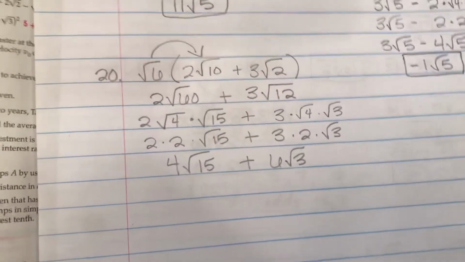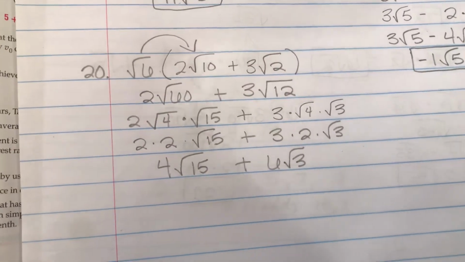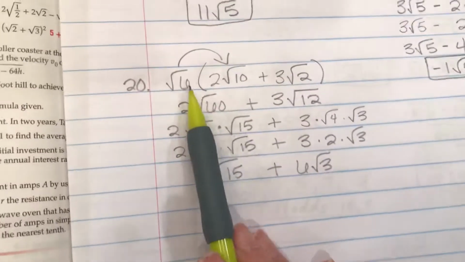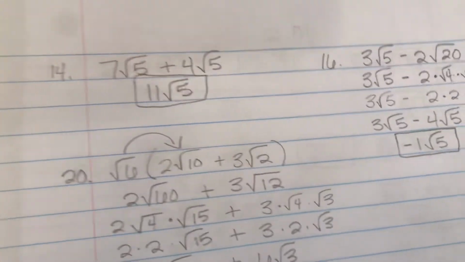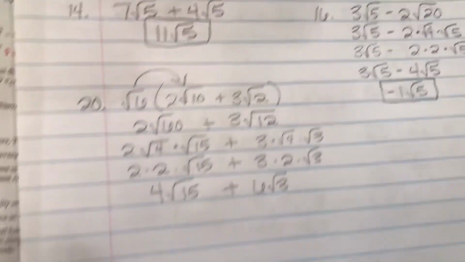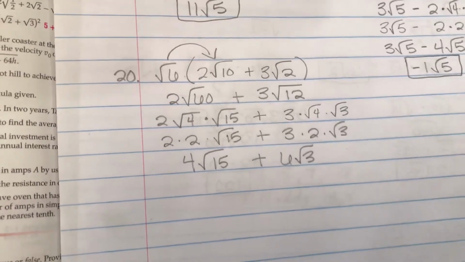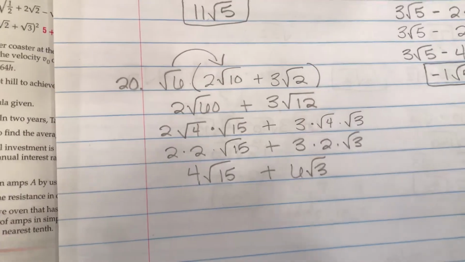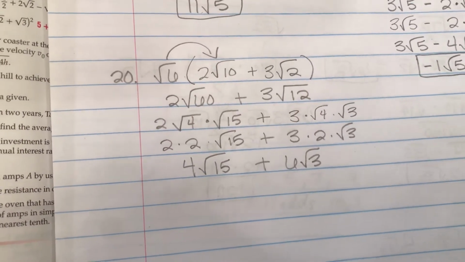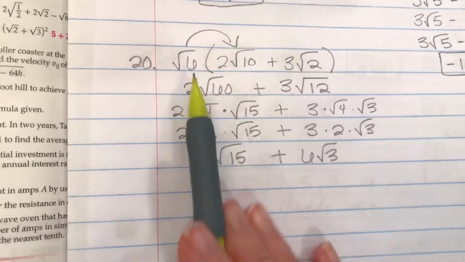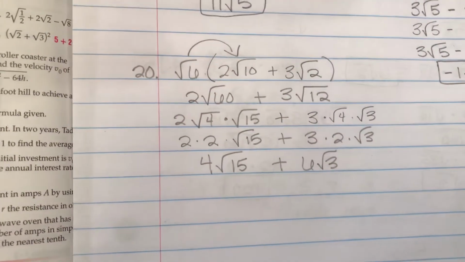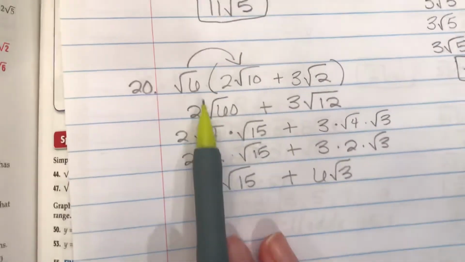Okay, and then I'm going to work one like number 20 where we're going to have to do the distributive property. When you're adding and subtracting, they have to be like terms to be able to add and subtract. When you're multiplying, they do not have to be like terms. That's how multiplying is when you have x's. You can multiply anything you want. They don't have to be alike. So I can multiply square root of 6 times square root of 10, even though they're not alike. It's okay if you're multiplying.